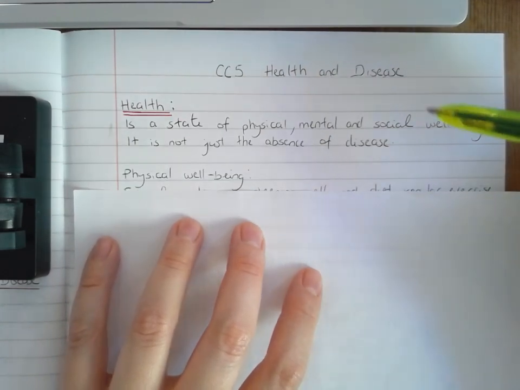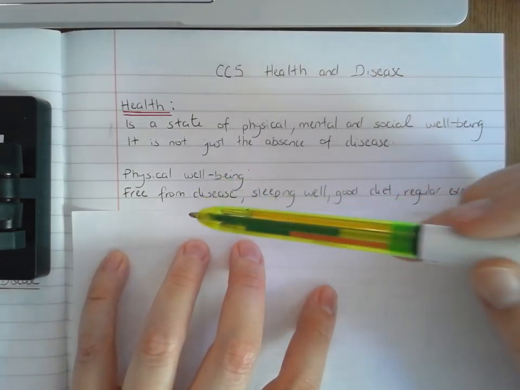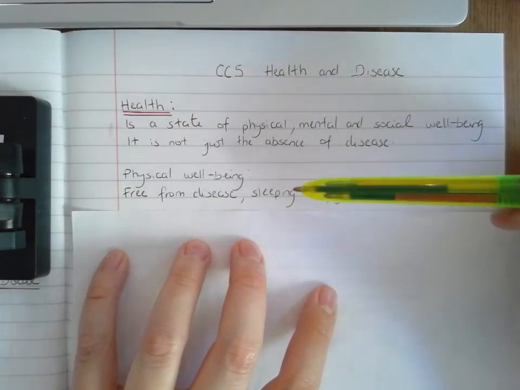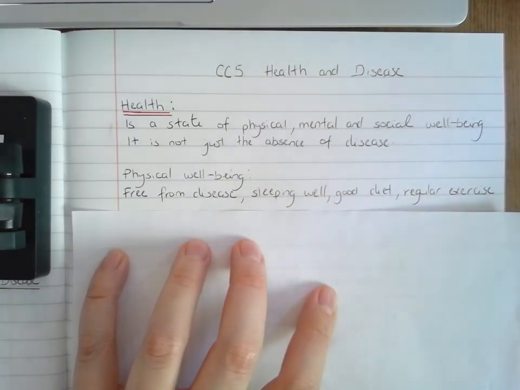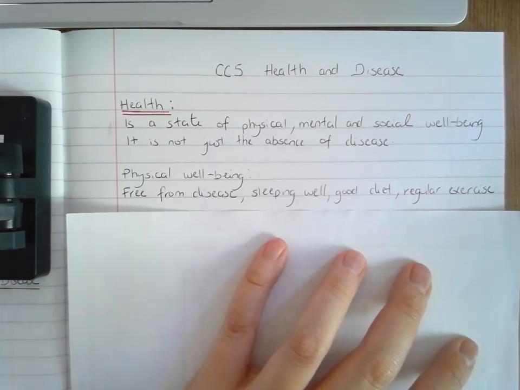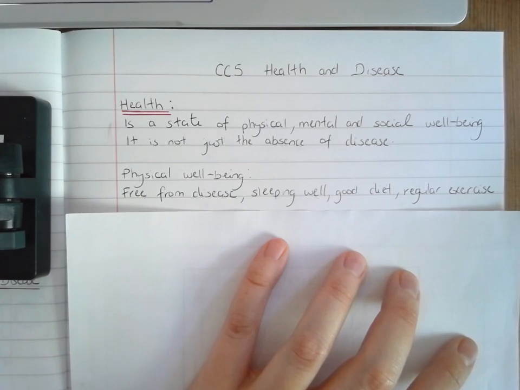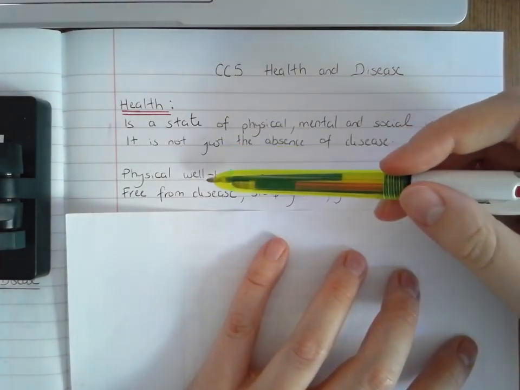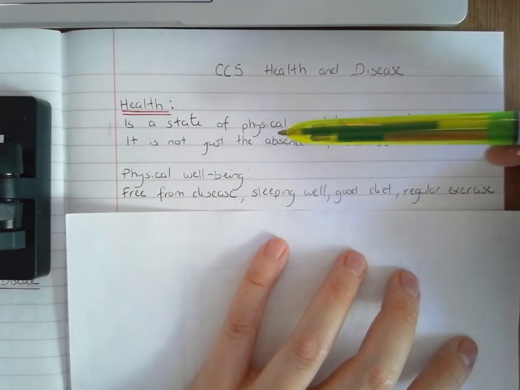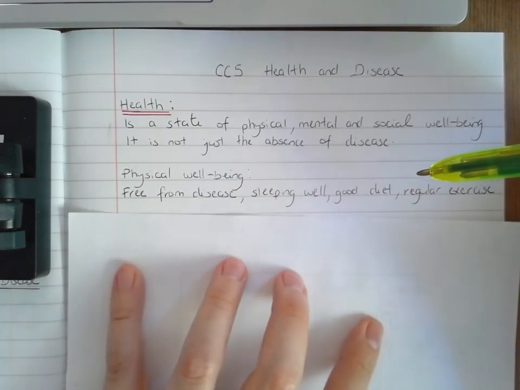When I'm talking about your physical well-being, this one's perhaps a little bit more obvious. If you're physically well, then you are free from disease. But as well as that, you should be sleeping well, having a good diet, and also doing some sort of exercise regularly. So all of these things, not having a disease, sleeping, eating well, and regular exercise will all contribute to you being physically healthy, okay? But again, there's more to being healthy than just being physically healthy. Another important part is your mental health and your social well-being.